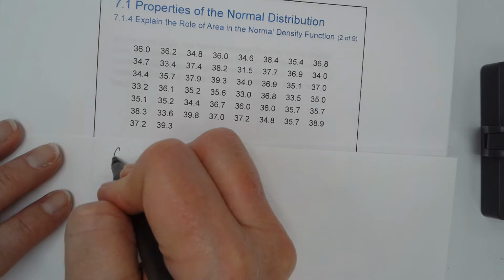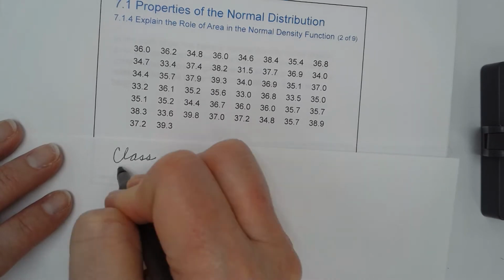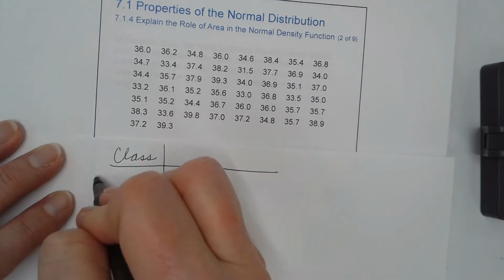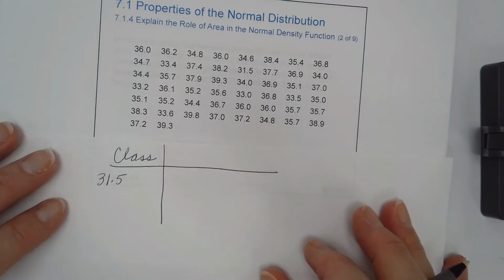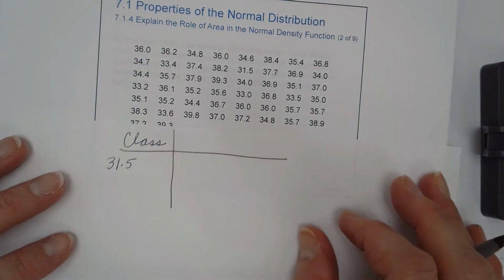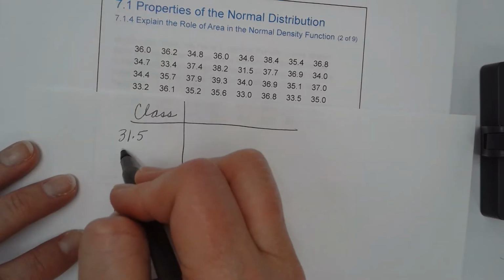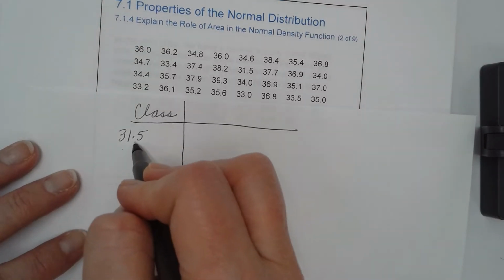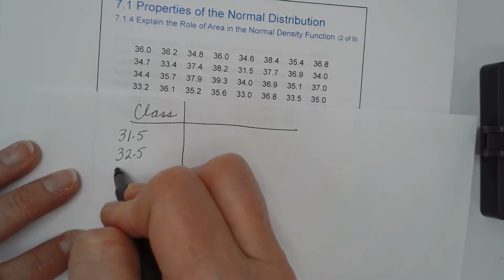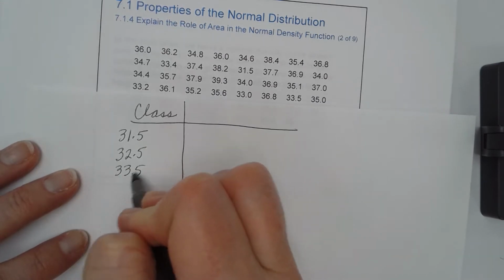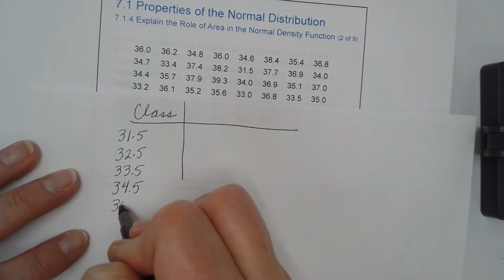So if we make our classes, the first one's going to start at 31.5. And then it says to use a class width of 1. So then the next one, if you add 1 to that, 32.5, and then 33.5, and 34.5. So we're just adding 1 every time.